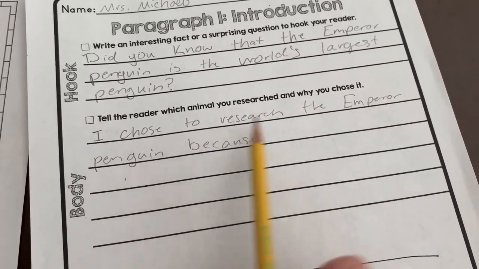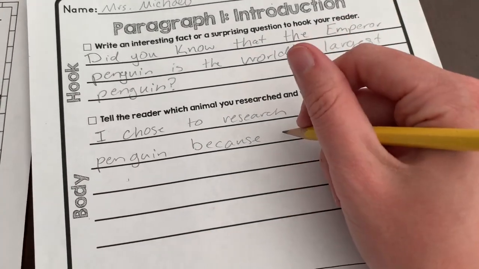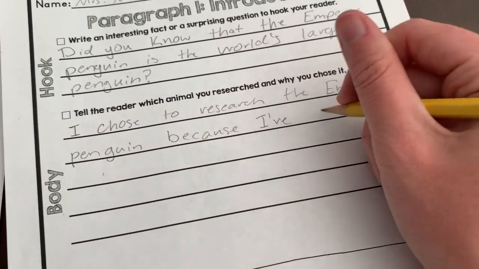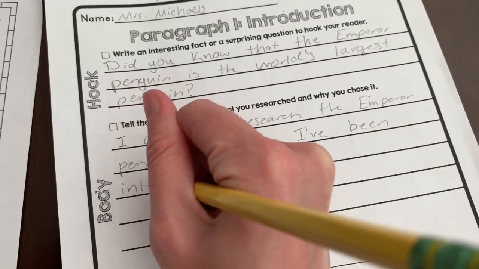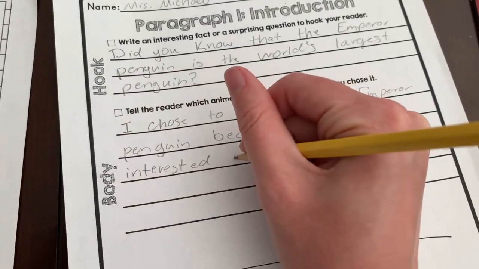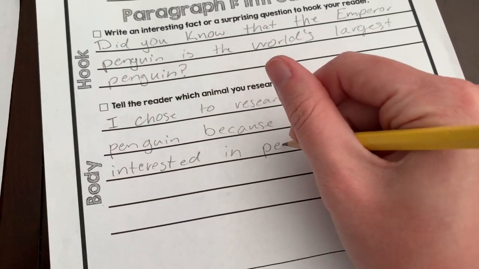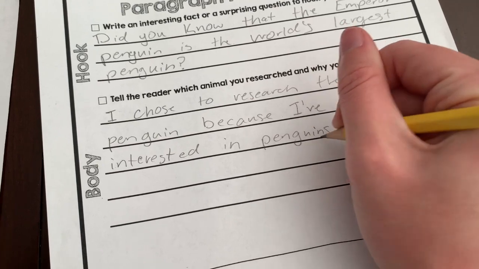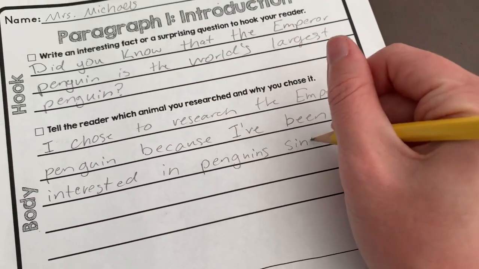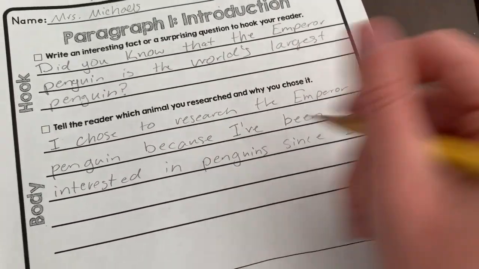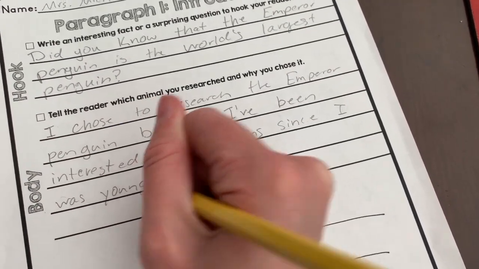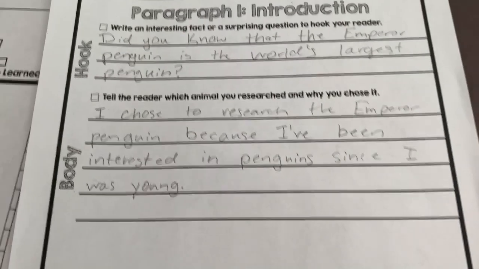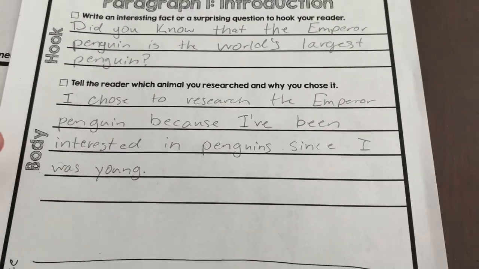So for me, I chose to research the emperor penguin because I've been interested in penguins since I was young. So that's how the body of your paragraph should look.